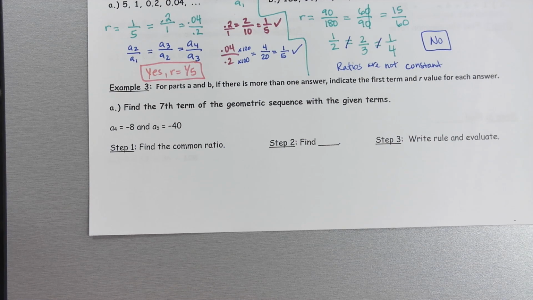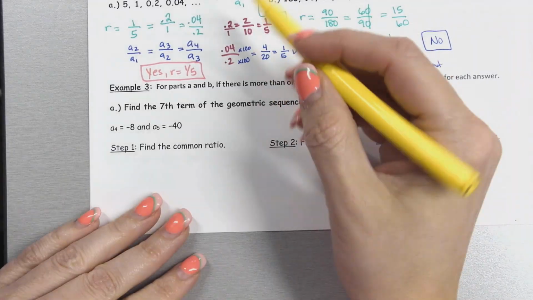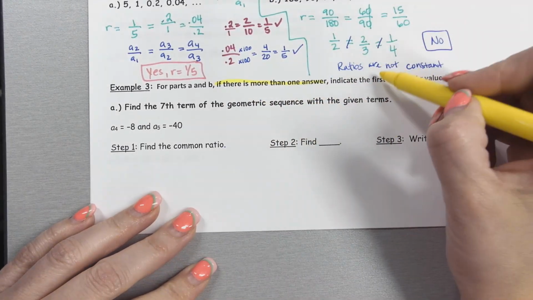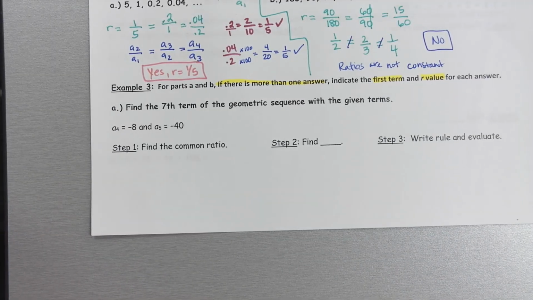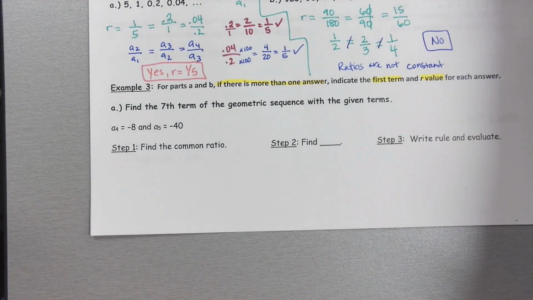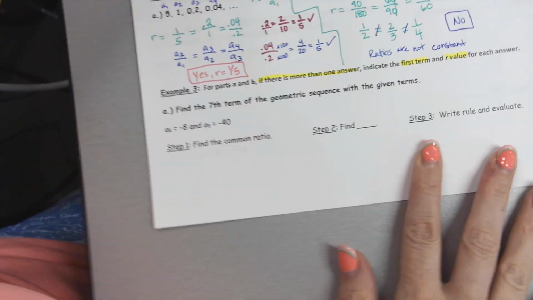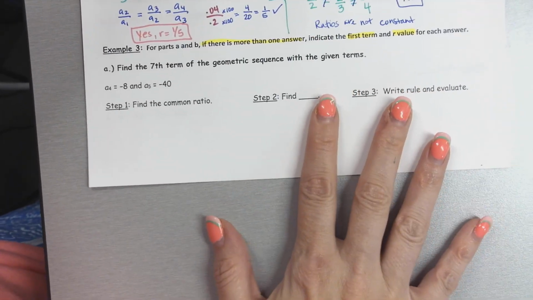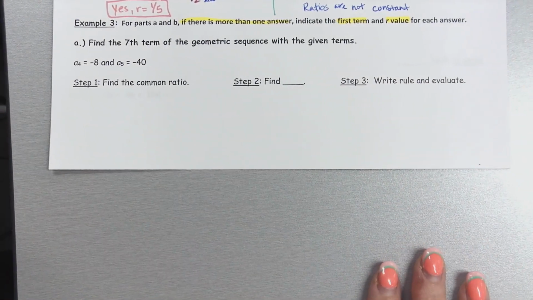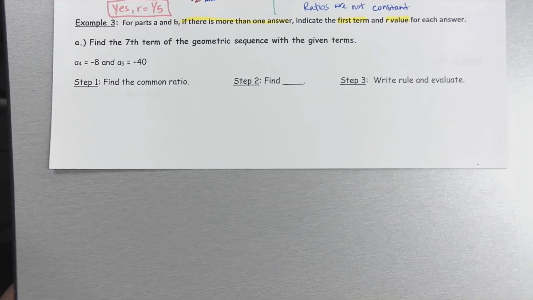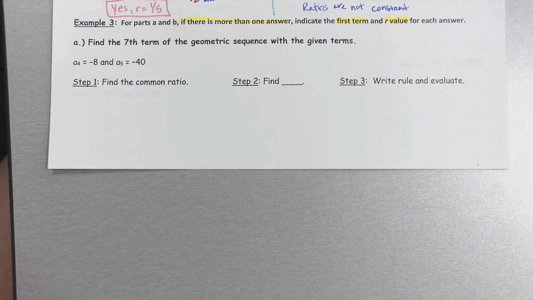We're going to move on to example 3. So it says for parts A and B, if there's more than one answer, just indicate what the first term is and the R value is for each one of those solutions. So sometimes we're going to get more than one value, so we're going to look at that case. Other times you'll only have one value, so it just depends on your setup.